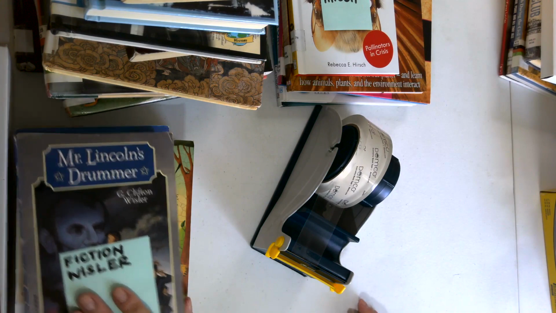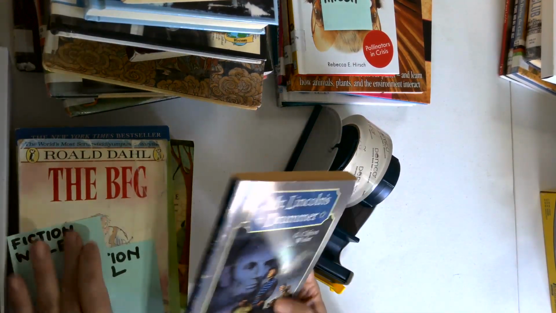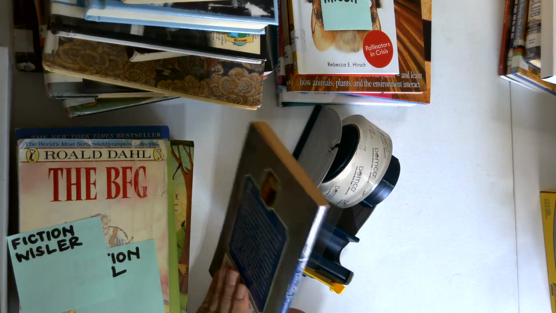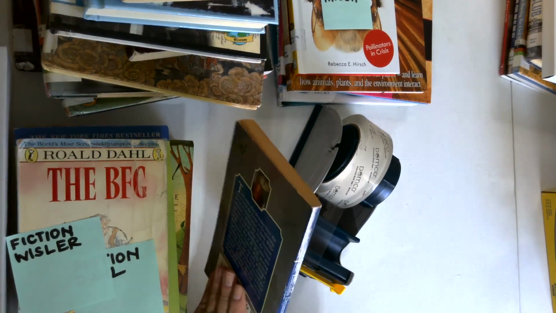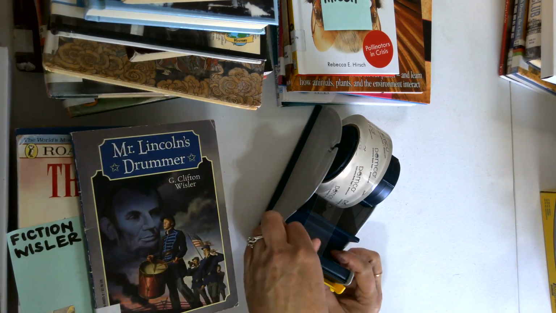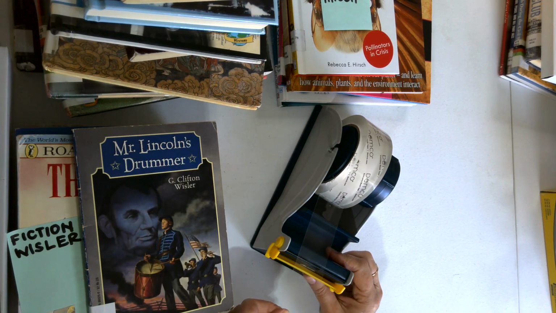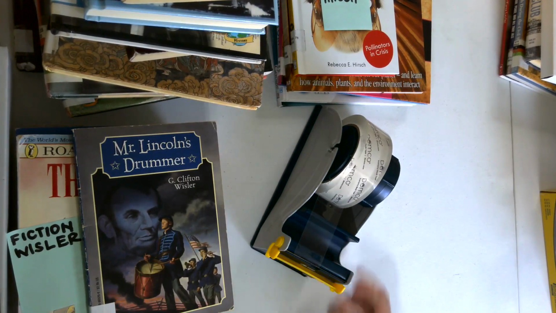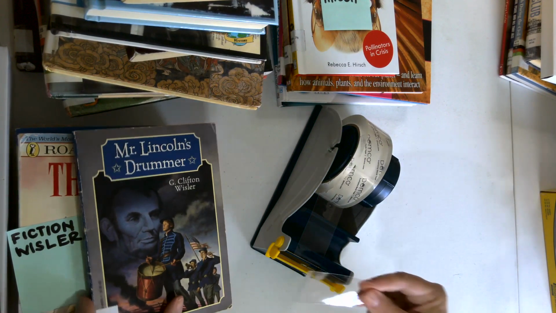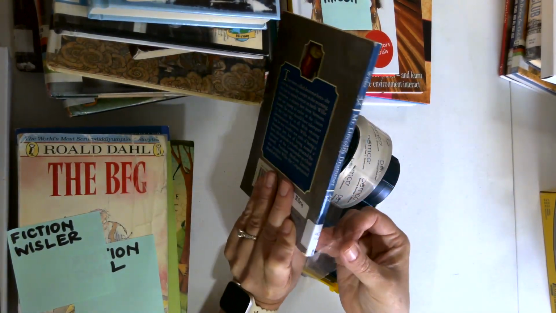All right, so now I'm going to take these books and I'm going to put a piece of tape over the top of this spine label. That way it will stay on there longer and it won't rub off. So I want to make sure that it's long enough to wrap around the book.